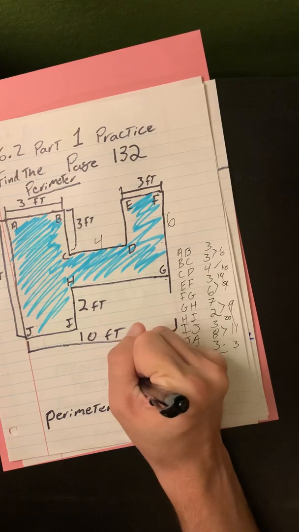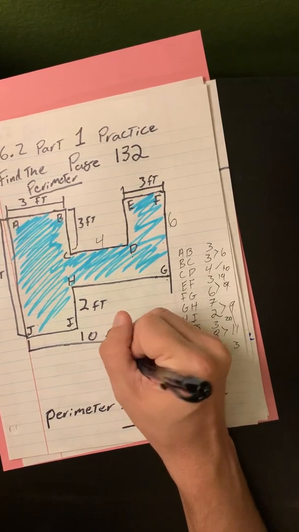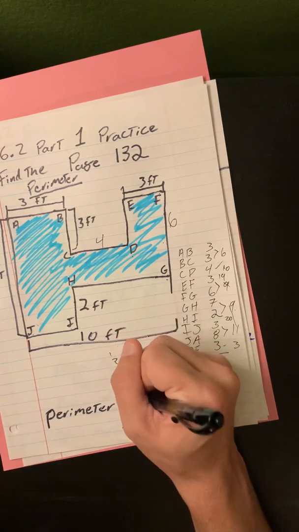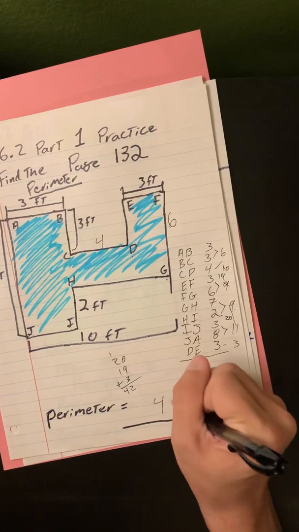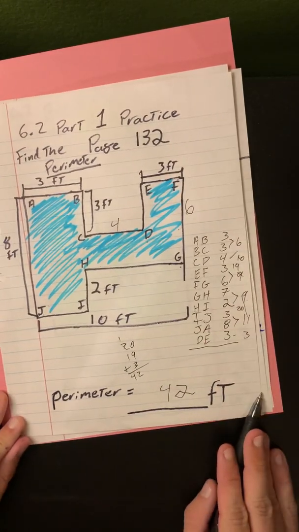Add those all up. 3 plus 9 is 12. 10 plus 20 is 30. 30 plus 10 is 40. The perimeter of the shape is 42 feet.